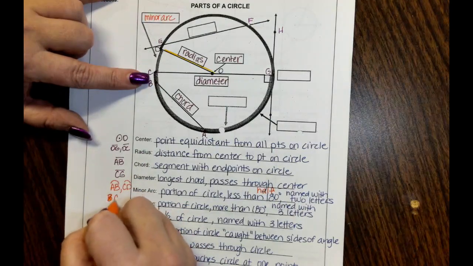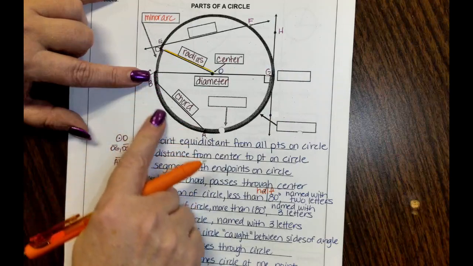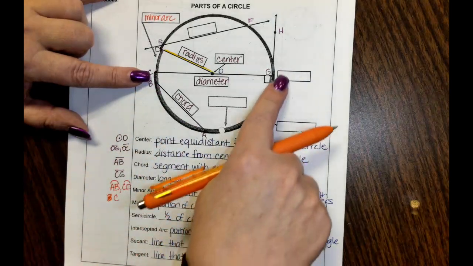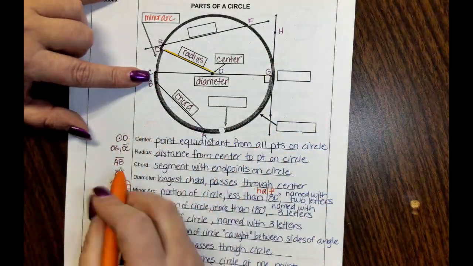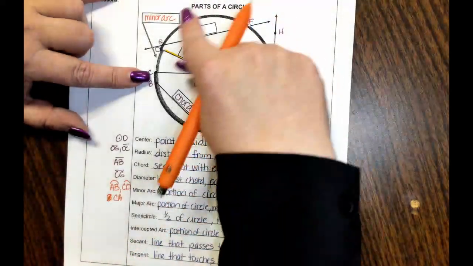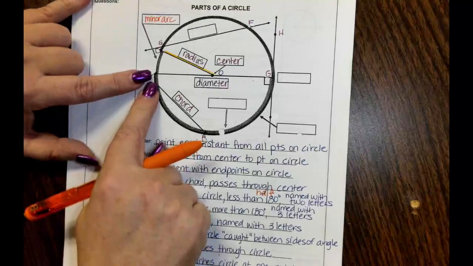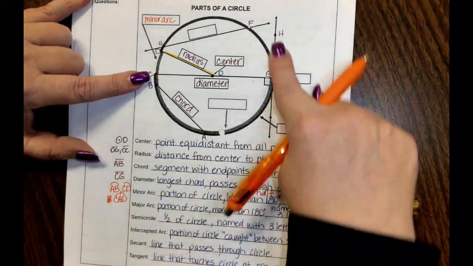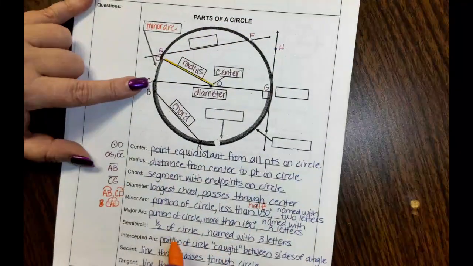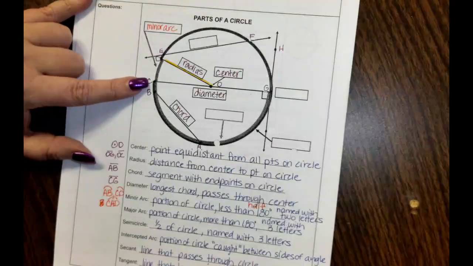We want to start at C, and then we're going to go through another letter. It doesn't matter what we go through. Let's go through A, and then we're going to end up here at D, C-A-D. So it starts at C, it goes through A, and it ends at D, all the way around. That is much more than half of the circle.